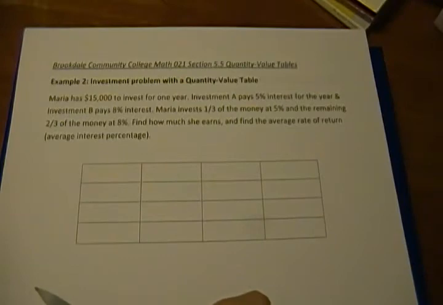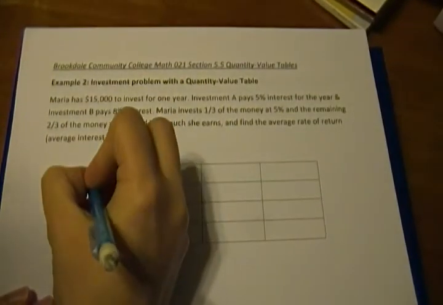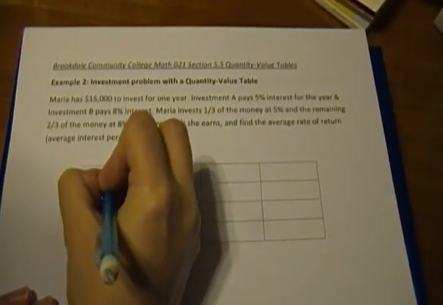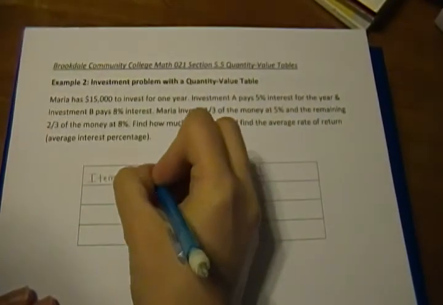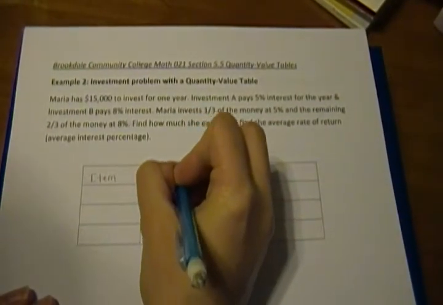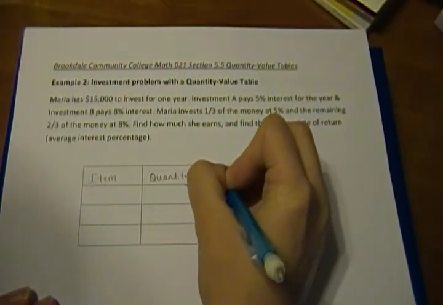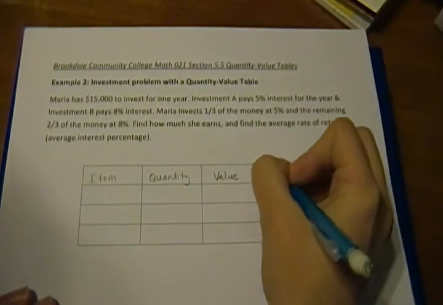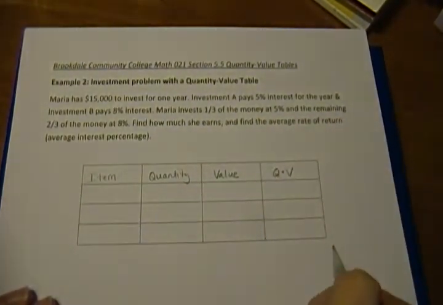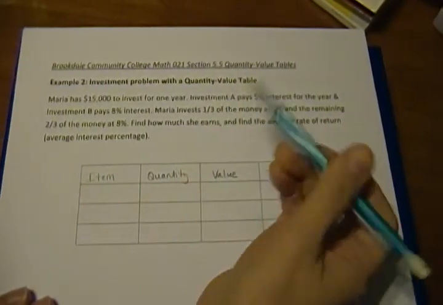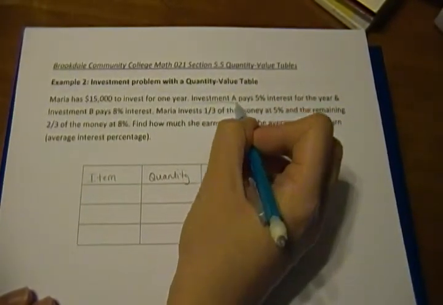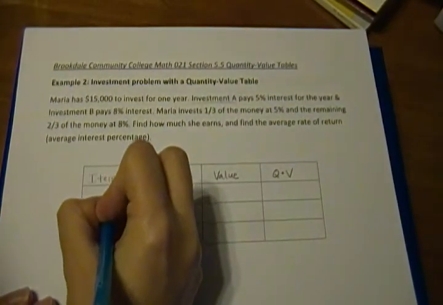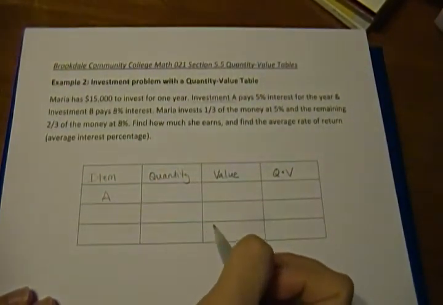So first, let's set up our table. Our first column is our items, our second is the quantity, the third is the value, and the last is our Q times V. So we have investment A as our first item, so we can just write that as A in our item column.